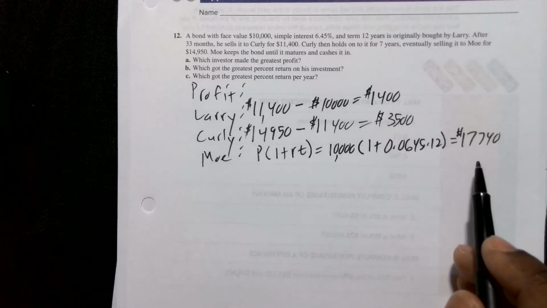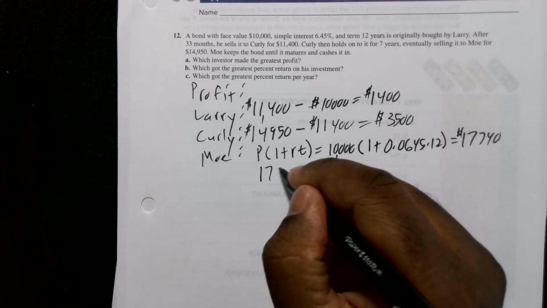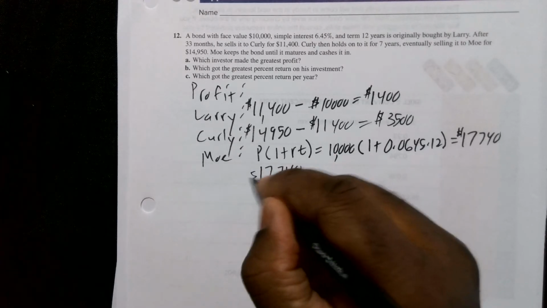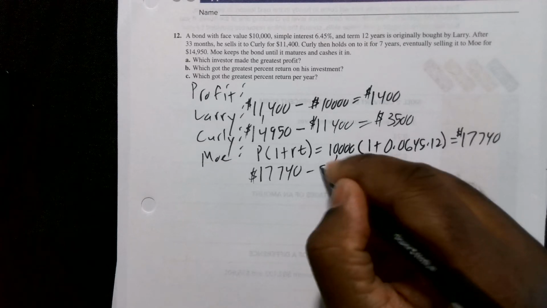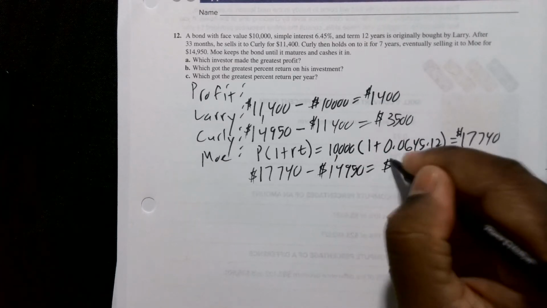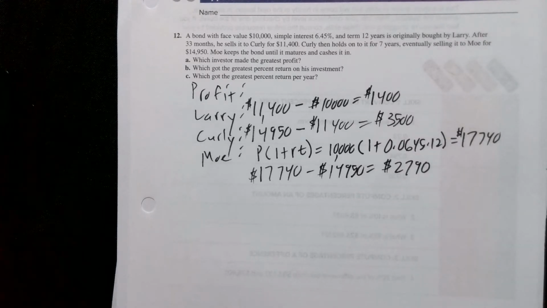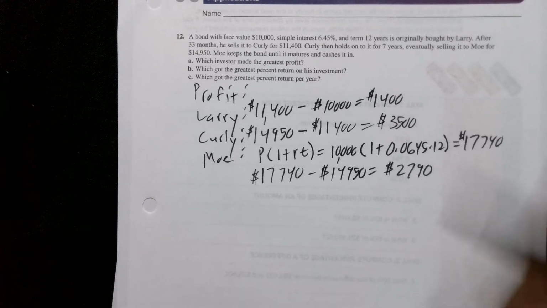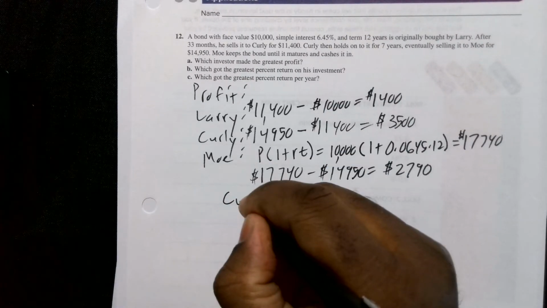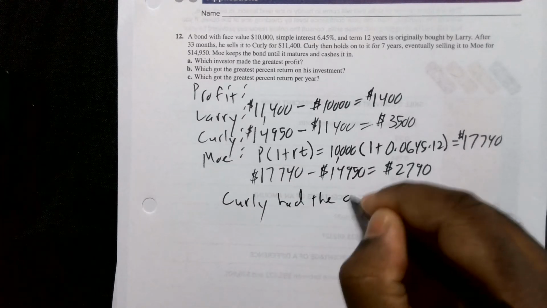Now this is how much Mo got when he cashed in the bond. So he has $17,740 minus the $14,950, and he received $2,790. So Curly had the greatest profit.